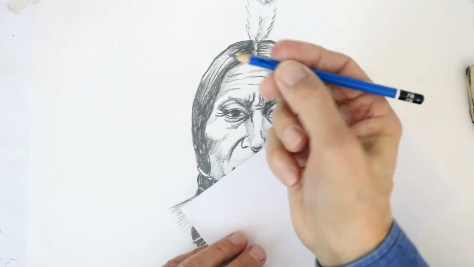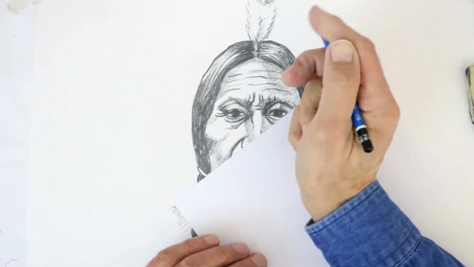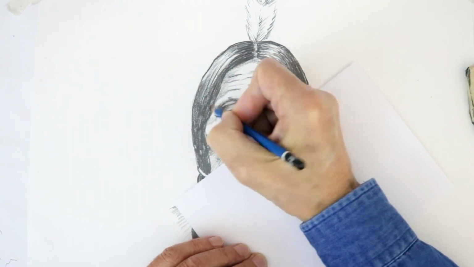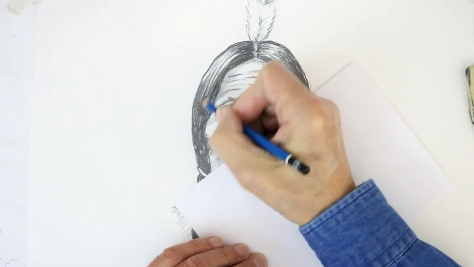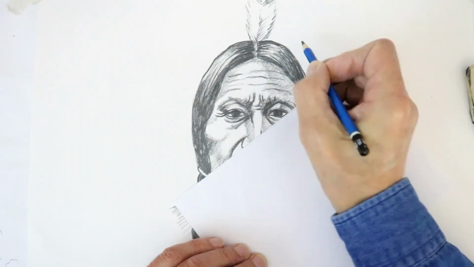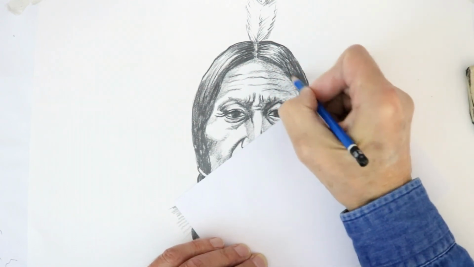All right, now I've finished off my shading at the bottom here, and I'm going to move up to the top. I've got a 7B, which is slightly darker than the 5, 6B I've been using. So I'm going to use it to pick out and sharpen up some of these lines here, just to get a bit more shape to the drawing, okay, like that.